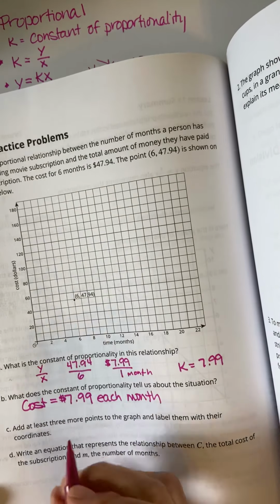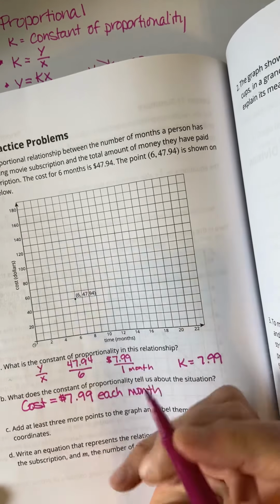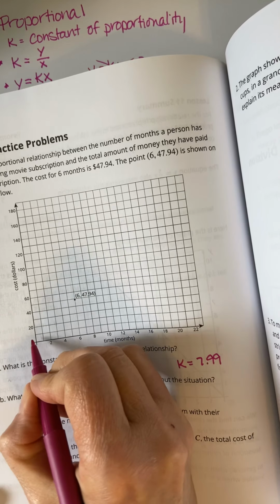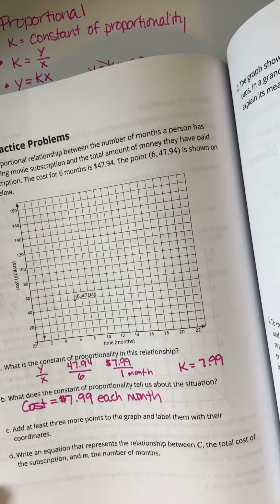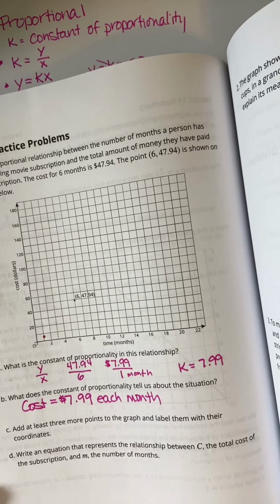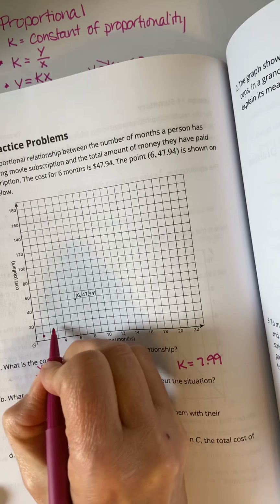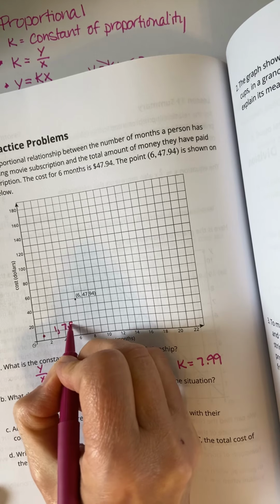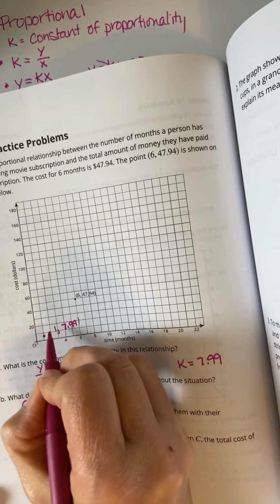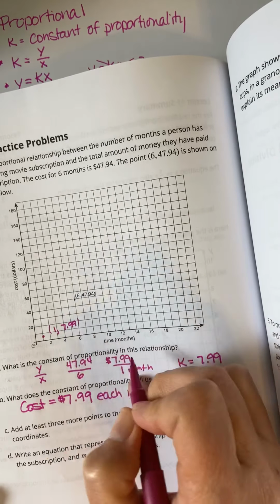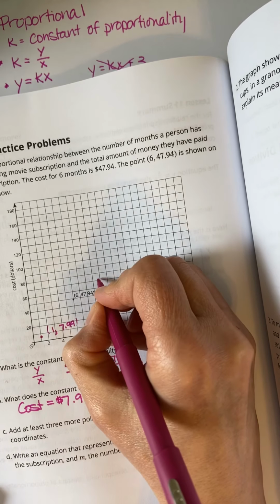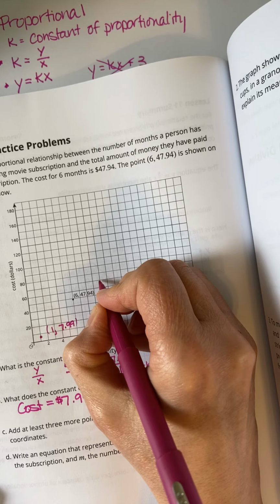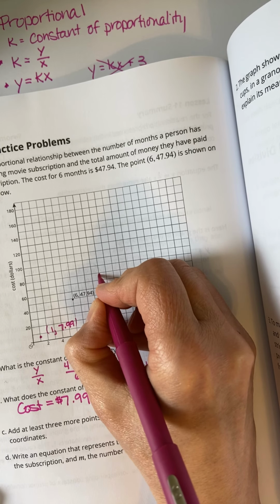So if I added the point (1, 7.99), I can't do it exact, okay, because this goes by tens. So I'd say that's about there, okay? And what I did to get some other points is I knew that this was the point (1, 7.99). I did 10 because that's really easy to do. So I did (10, 79.90). So (10, 79.90) would be probably right below the 80.